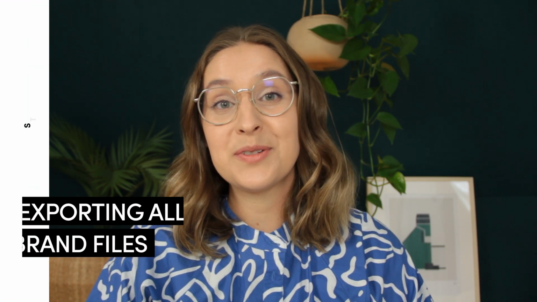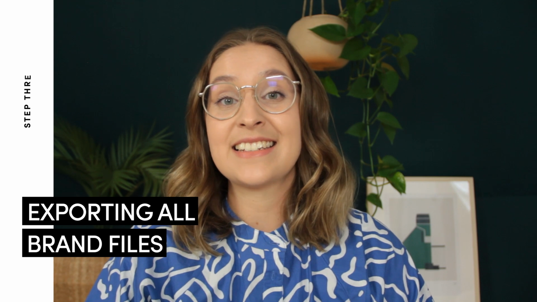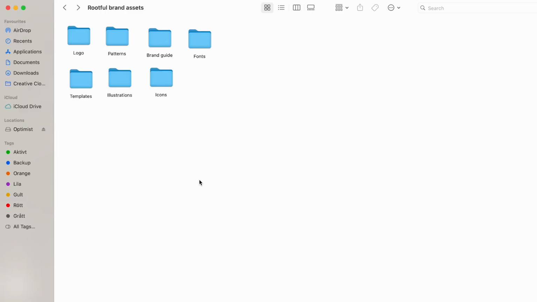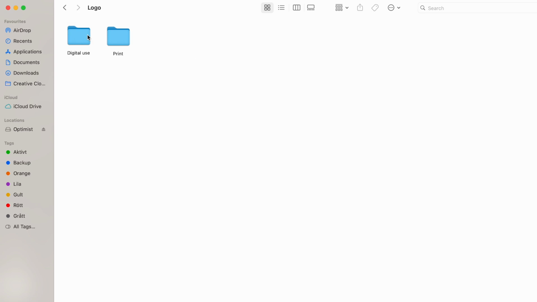Once your client has approved all the new changes, then it's time to export all the files and create the brand guide. When I export the files, I want to make it really easy for my client to actually use the different files and know what the different files are for. So what does this whole setup actually look like? For my logo files, for example, I start with a folder that's just called logo. Inside that folder, I have 2 more folders, print and digital use.